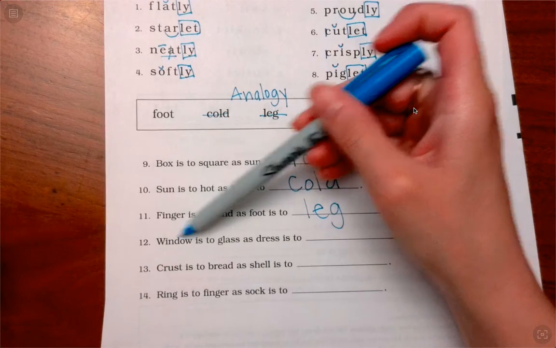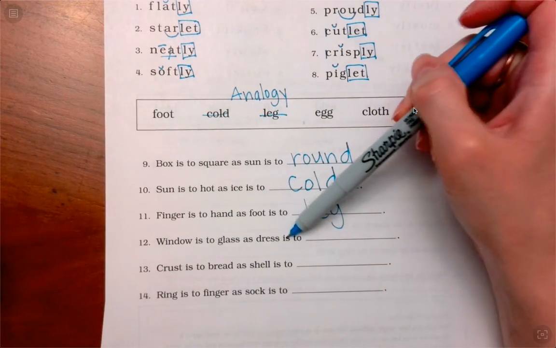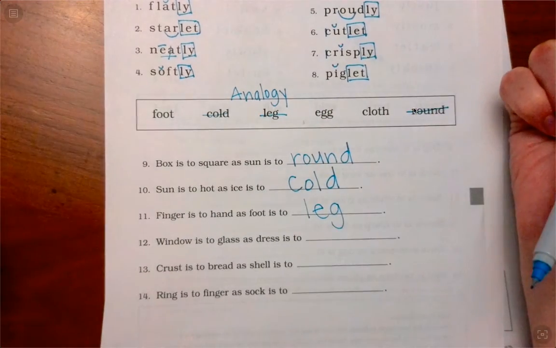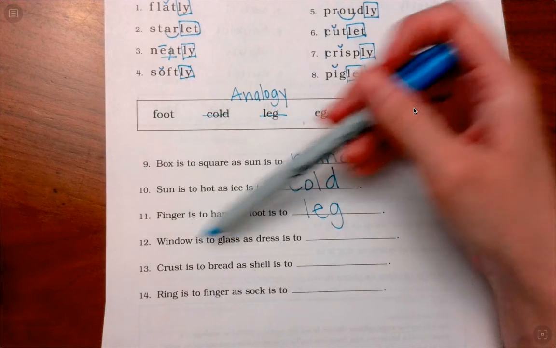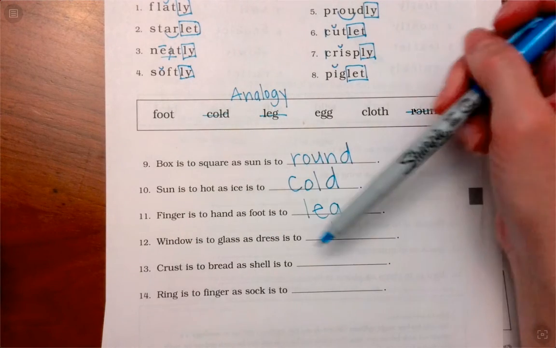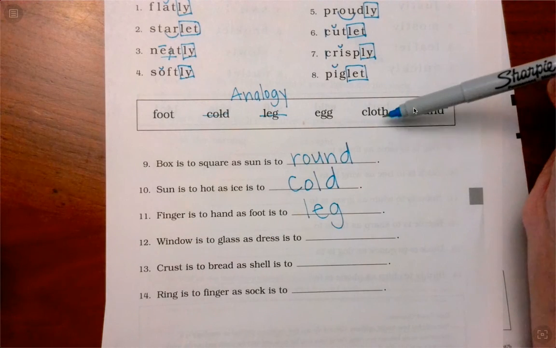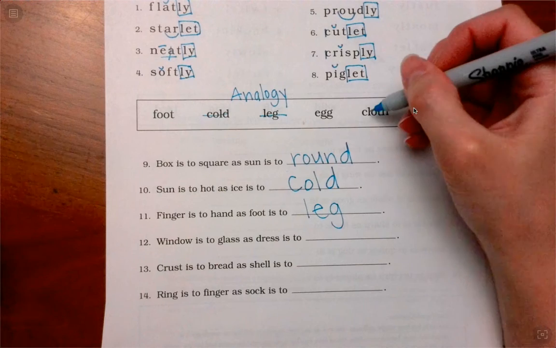Number 12, window is to glass as dress is to what? So window is made of glass, dress is made of cloth. Good. Cloth.